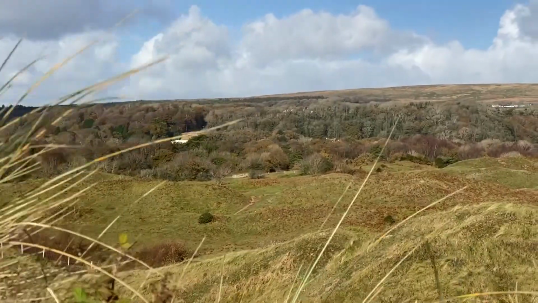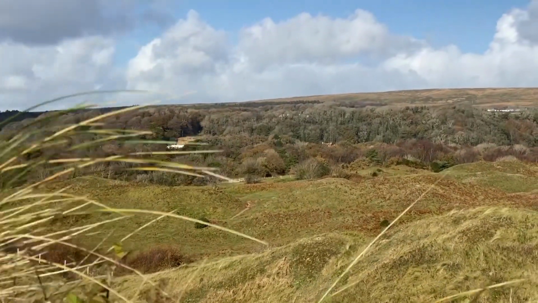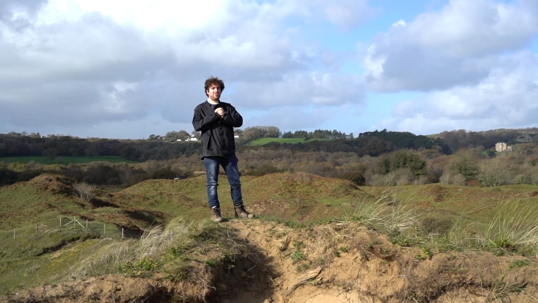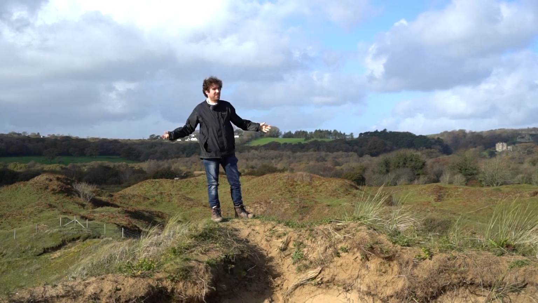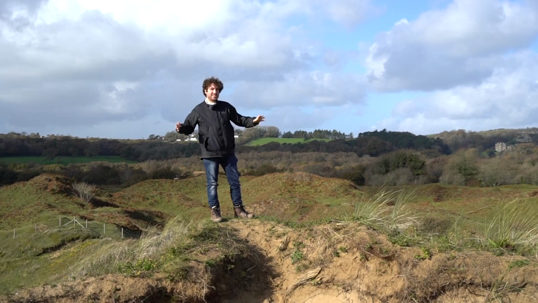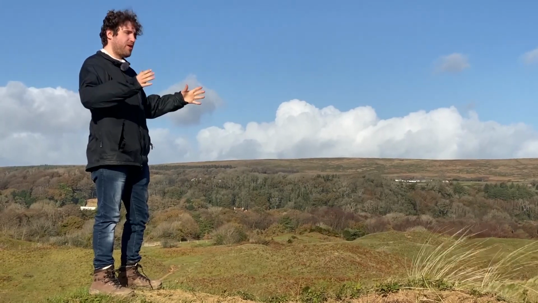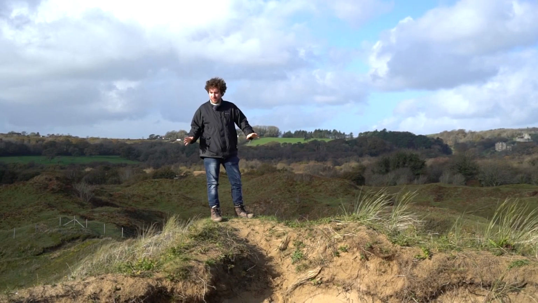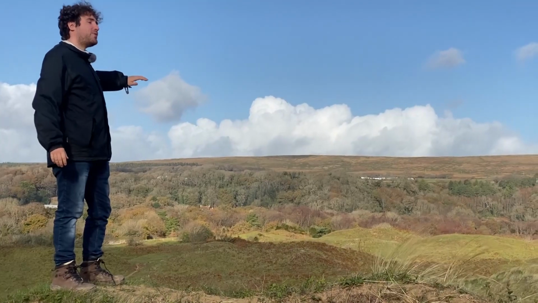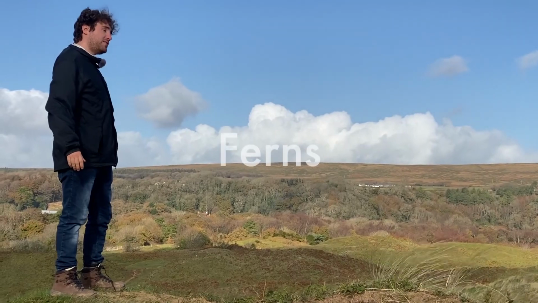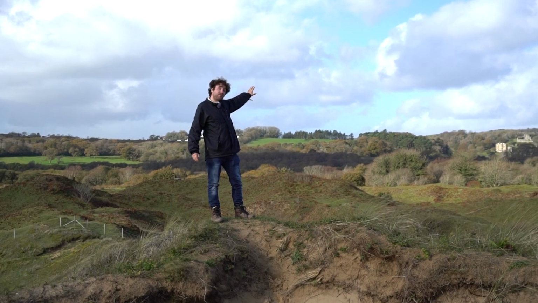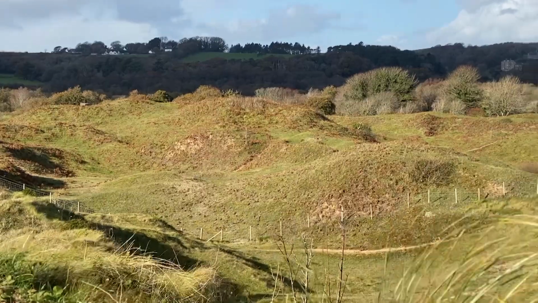So we've come right up to the top of the dunes here, and that's so that we can get a look at the whole layout of the dunes. And if we look, we can see that they kind of change as we go further and further back. Where we are now, it's mostly the dune grass. As we go back, it becomes ferns and scrubland. And then as we go back even further, it turns into woodland.